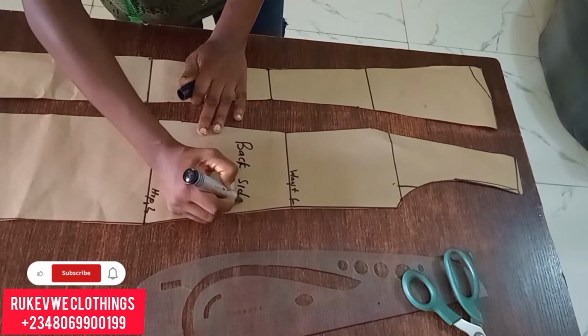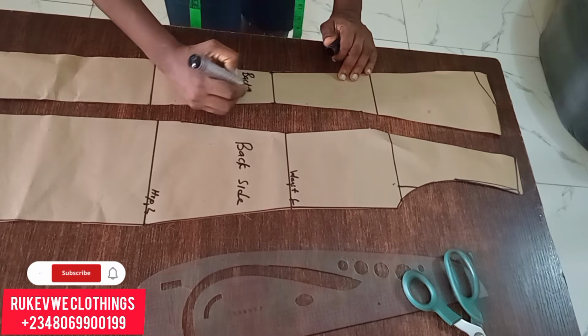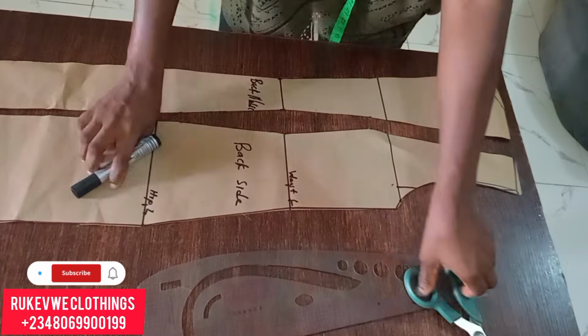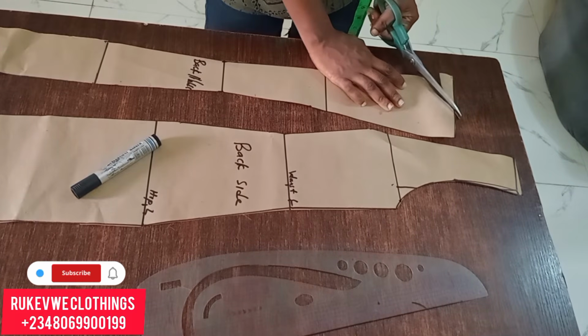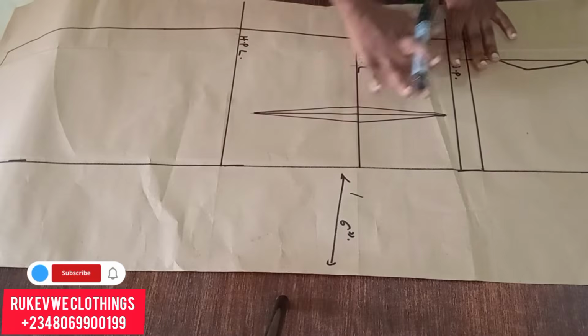So I'm just labeling that as the back side and then the middle side. Then I'm going to cut out the neckline as well. Remember I said I came in for the neck depth by 1 inch and then the neck width by 2.5 inches, and that is all.